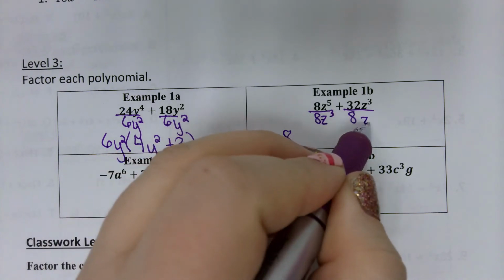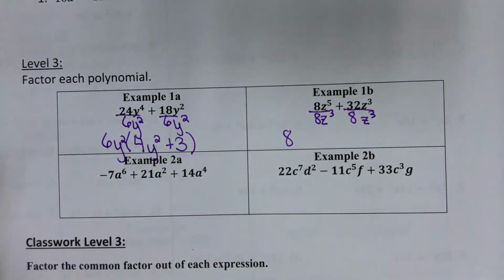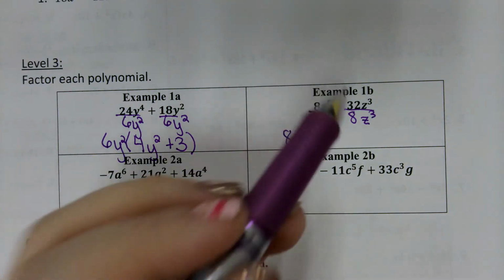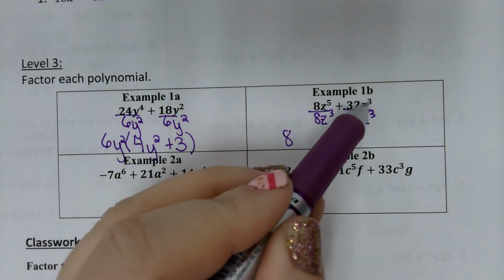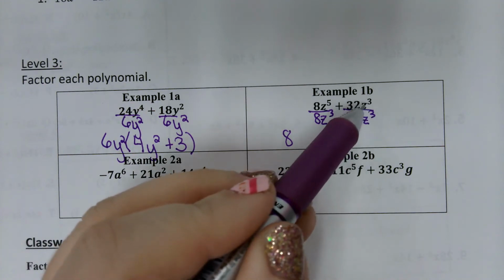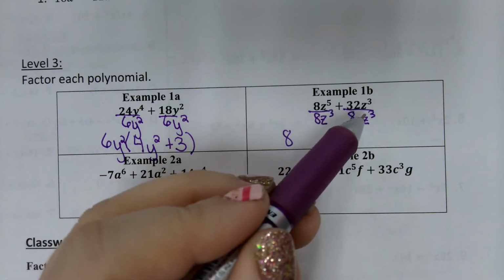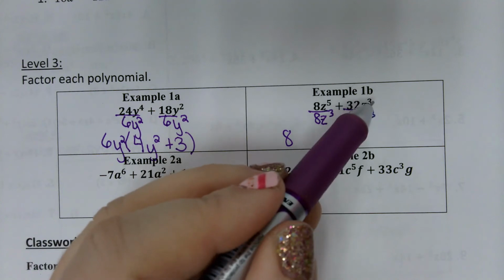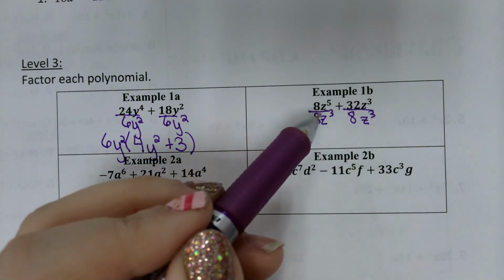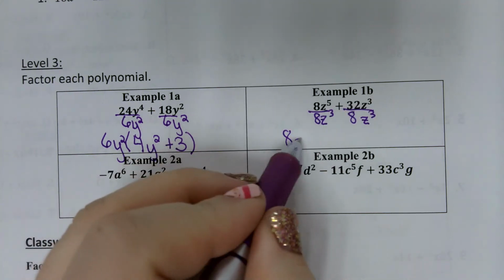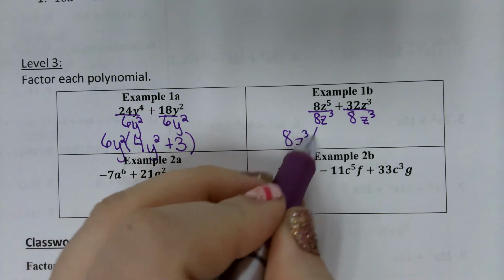And you may have noticed that when I'm taking these z's out, how I know how many I can take out is I look at the smallest exponent for that variable. Once you notice that they both have z's in them, find the smallest exponent, and that tells you how many you can take out. So z cubed in this case.